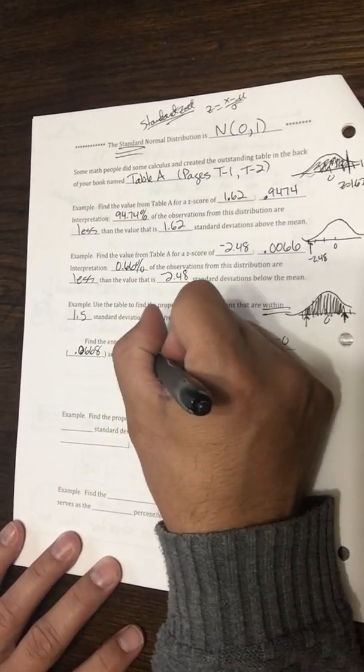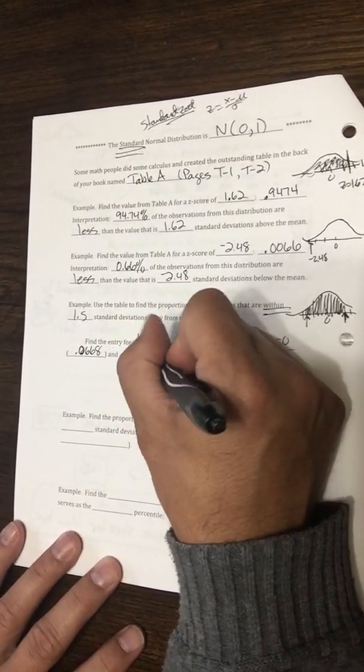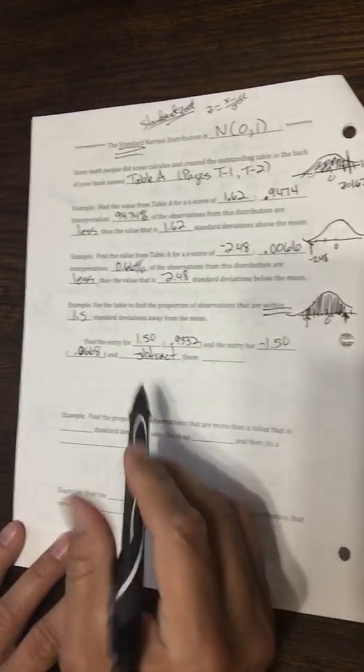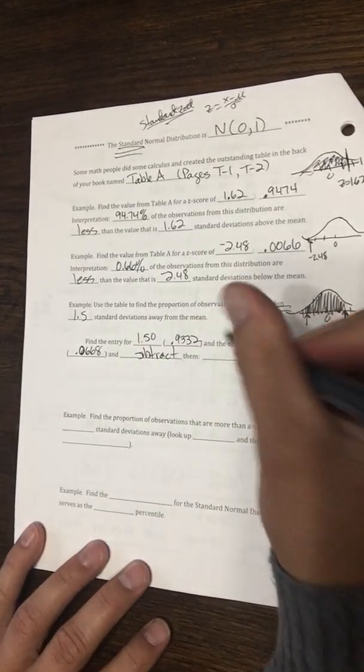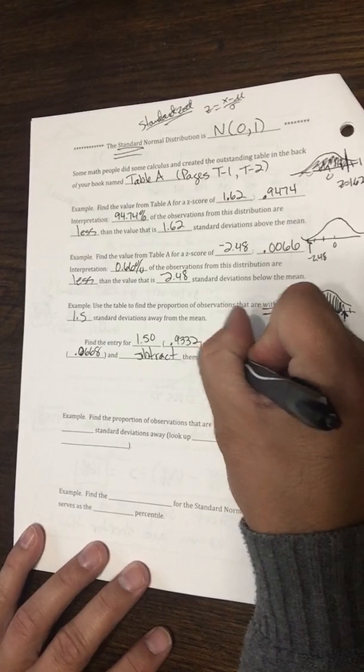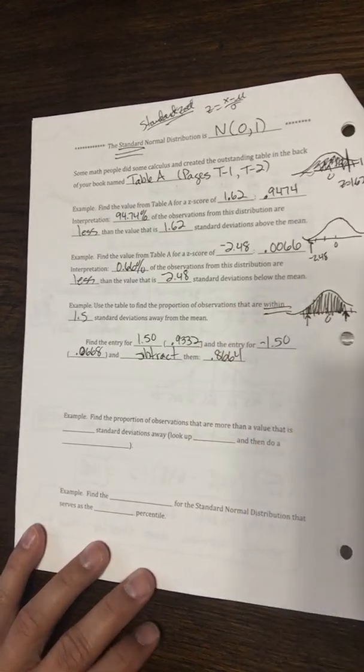And then, of course, what do you do? You subtract them. I just misspelled it. That's all right. If I keep spelling it, you'll get it out of context. And so what I get is 0.8664 if I put that in the calculator.